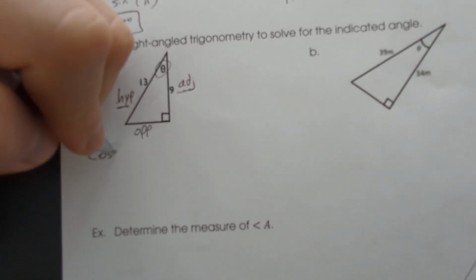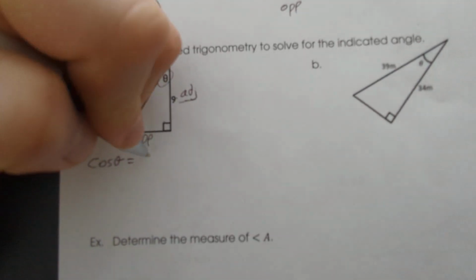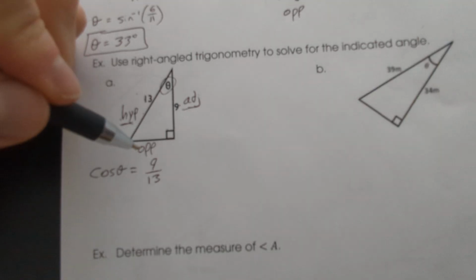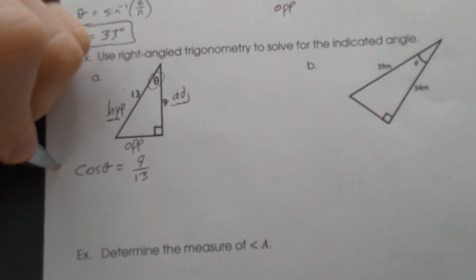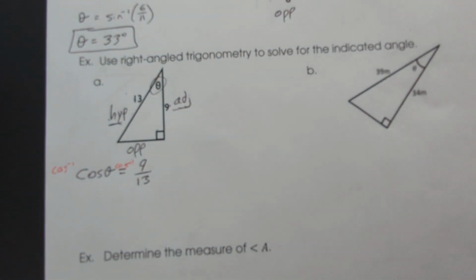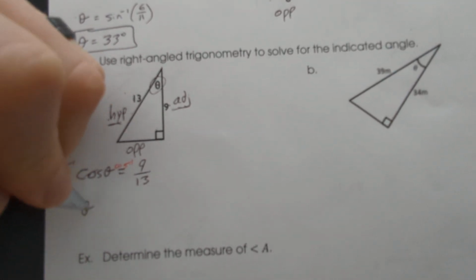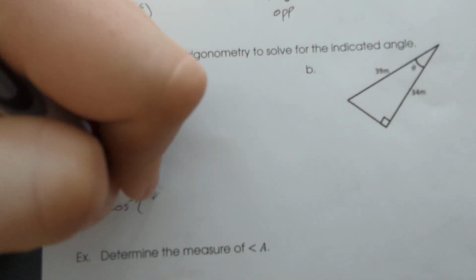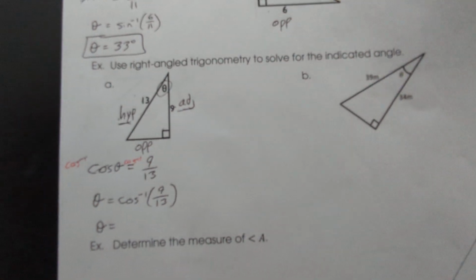So it's cos theta equals 9 over 13, because it's adjacent over hypotenuse. Then we do the inverse cos on both sides. So cos with a little -1. Again, I'll rewrite it just so we can get used to it. These coses you can think of as canceling. We're left with theta equals the cos inverse of 9 over 13. When we take that in our calculator, we will get the answer.